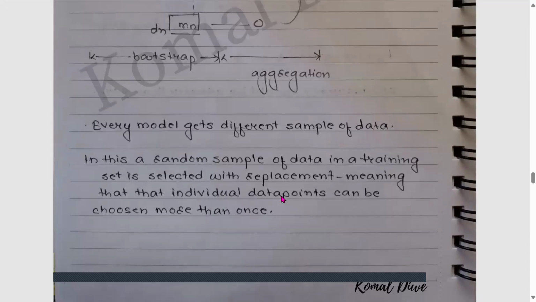Every model gets a different sample of data. What is written here? Every model gets a different sample of data. This is the point you have to highlight in your notes and keep in mind: every single model gets different data.